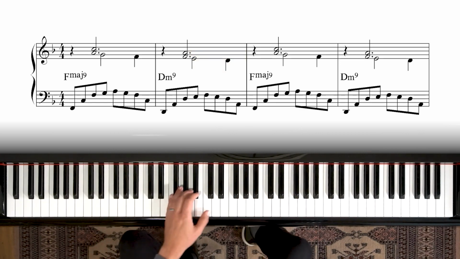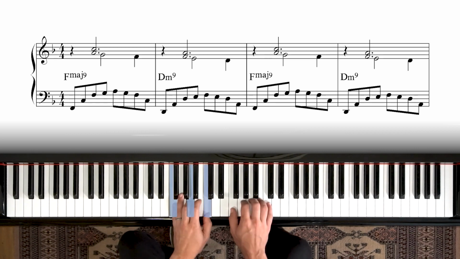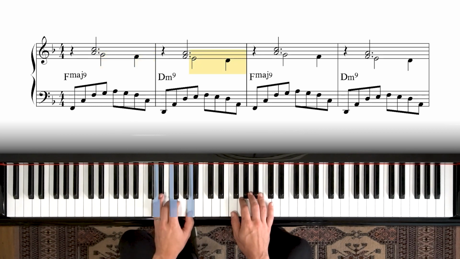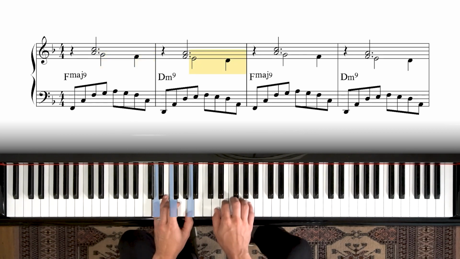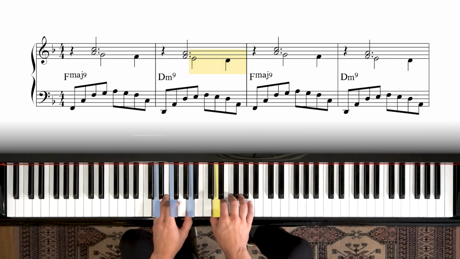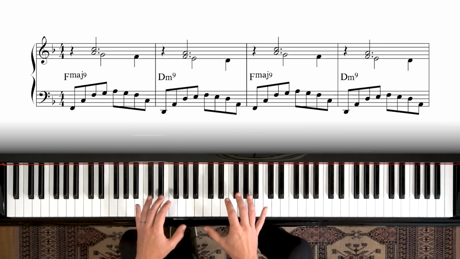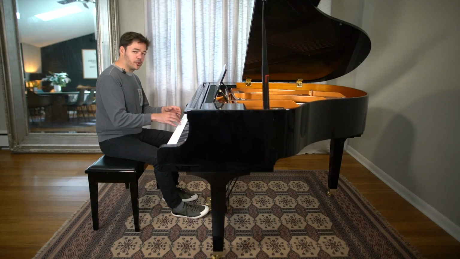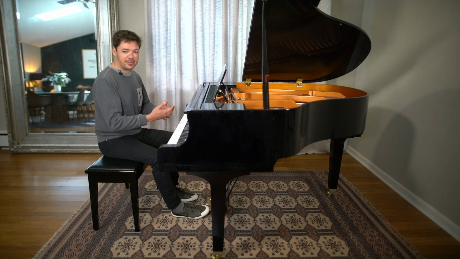And we can clearly see F major, we have the 9 resolving down to the root. And then we shift to D minor. Check it out. The 9 of D minor resolving down to the root. It doesn't get more textbook than that, right? There it is. Now, of course, there's some things we can do to make it feel more authentic.